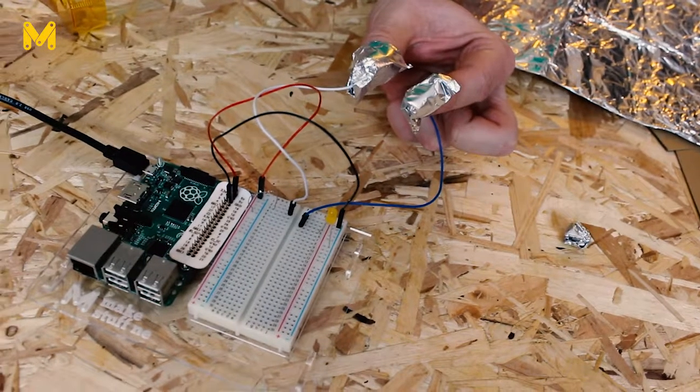By making our own switch, we open up a world of possibilities. Take a look at this. Check out my magic finger switch.